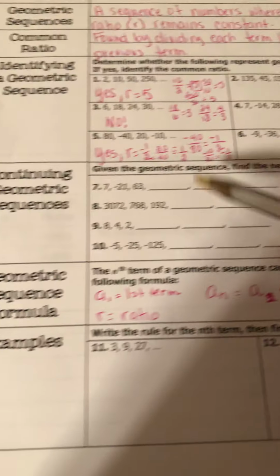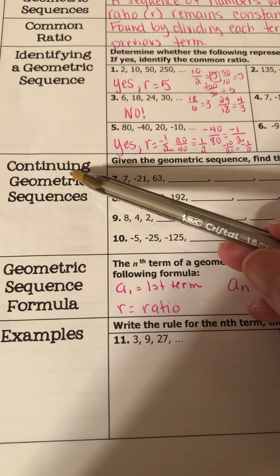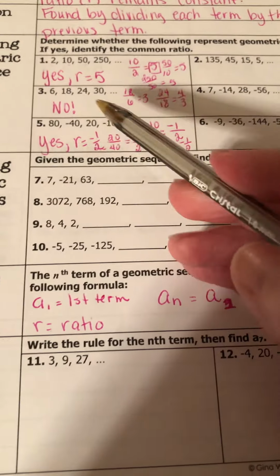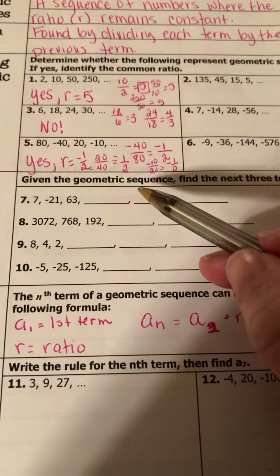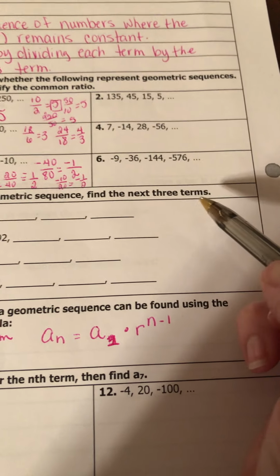All right, so in the next section, continuing the geometric sequence. So all of these in 7, 8, 9, and 10, these are geometric sequences. We need to find the next 3 terms.